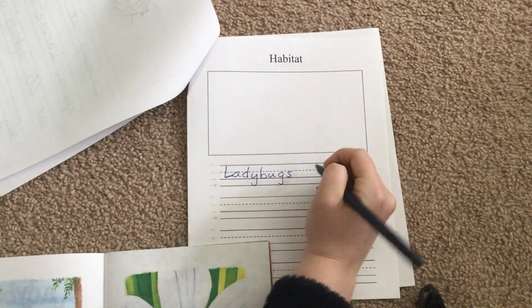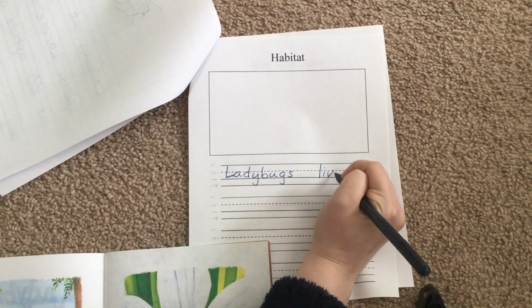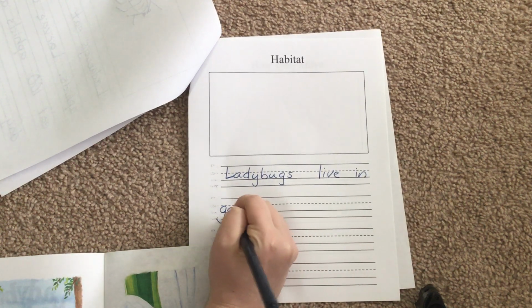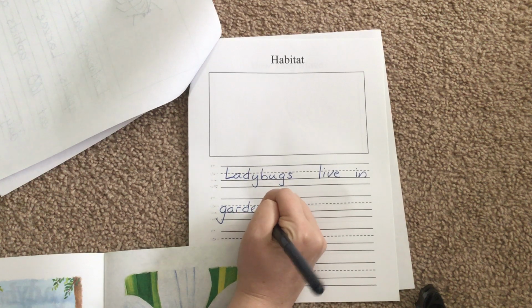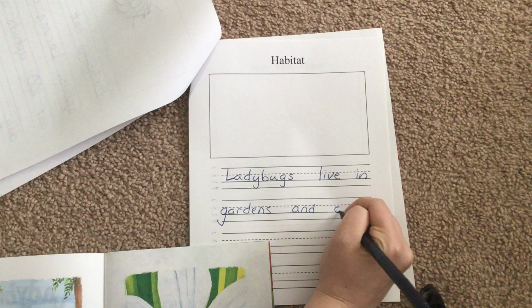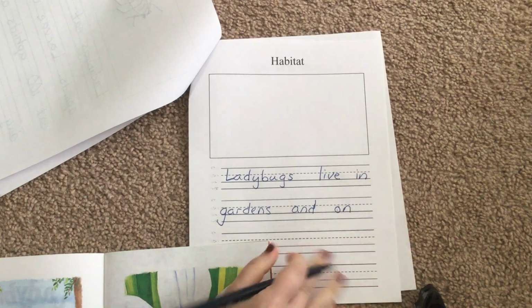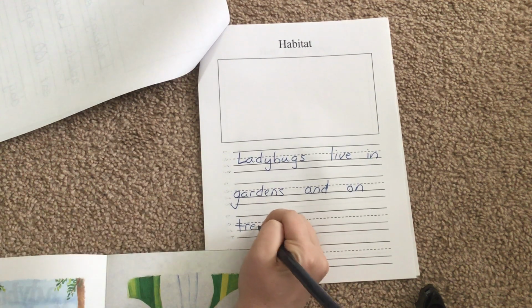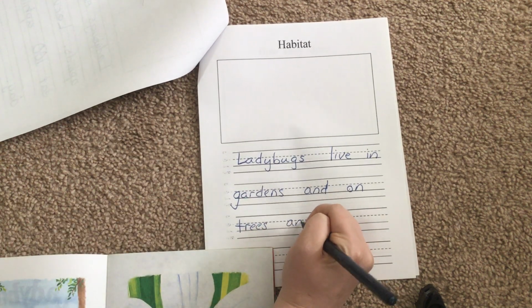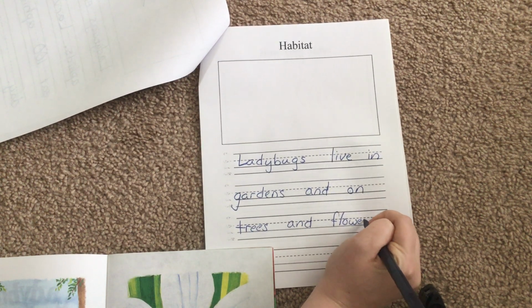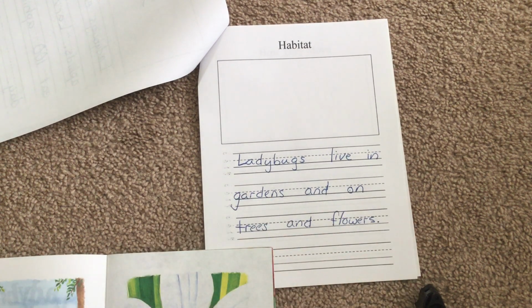Ladybugs live in gardens and on trees and flowers. Ladybugs live in gardens and on trees and flowers.